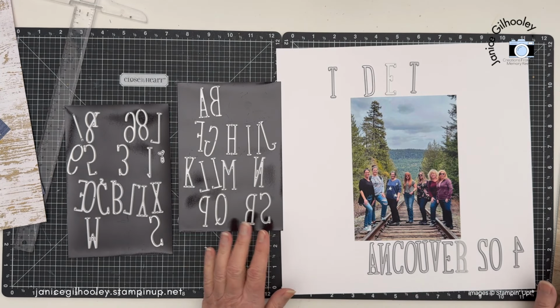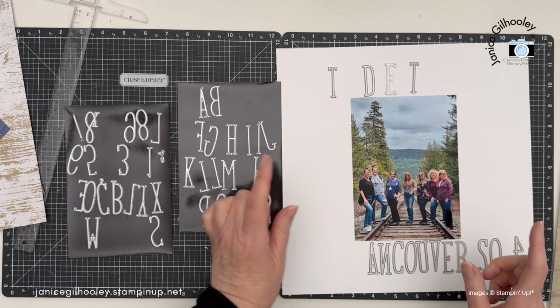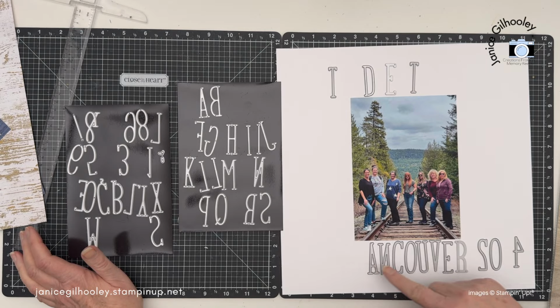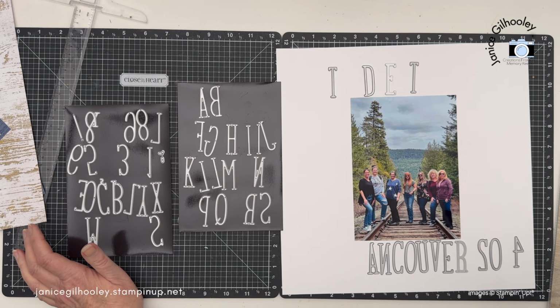And then the 2 will go there. So I think this is going to work better than just having Vancouver. When I was thinking about using the other alphabet, I was going to have Vancouver coming across here. I knew the Vancouver would fit. And then I was going to put 2024 up this side. So now I've worked out what my letters are going to be.